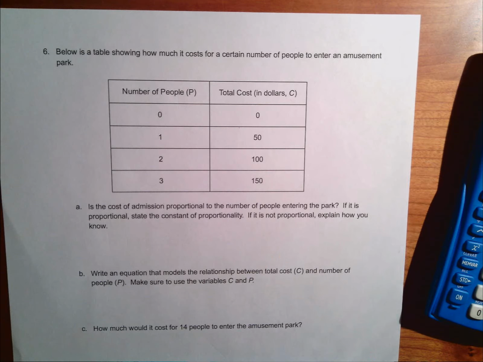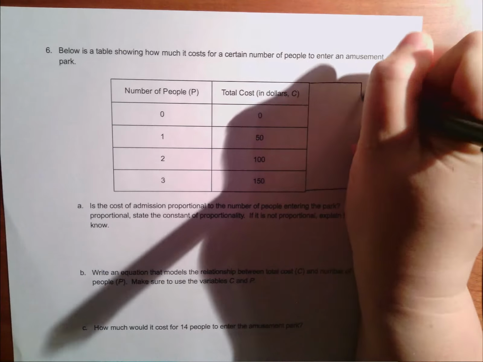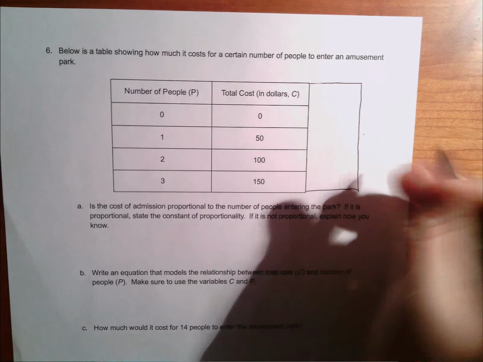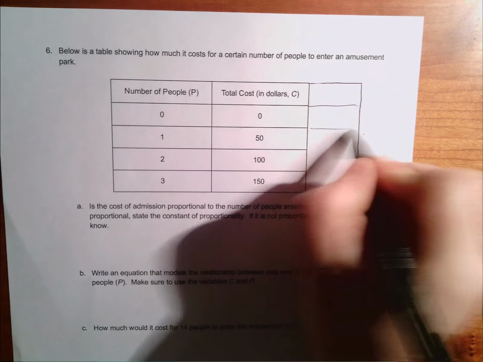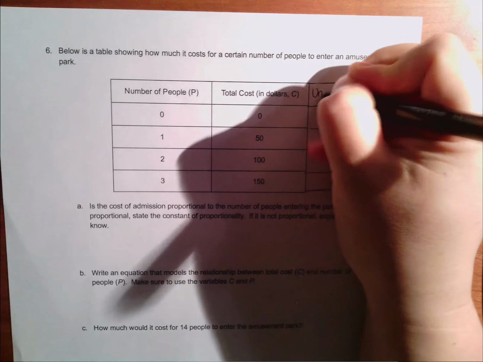Question A. Is the cost of admission proportional to the number of people entering the park? If it is proportional, state the constant of proportionality. If it is not proportional, explain how you know. So I'm going to add another column onto this table. That column should be unit rate, because we know that if the unit rate is always the same, then the relationship is proportional.